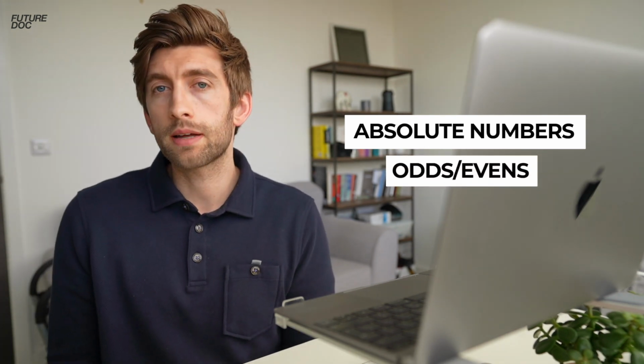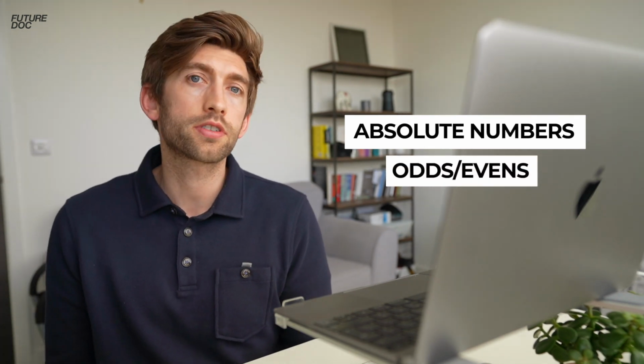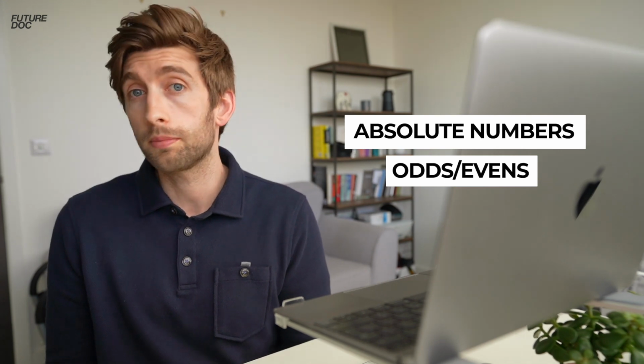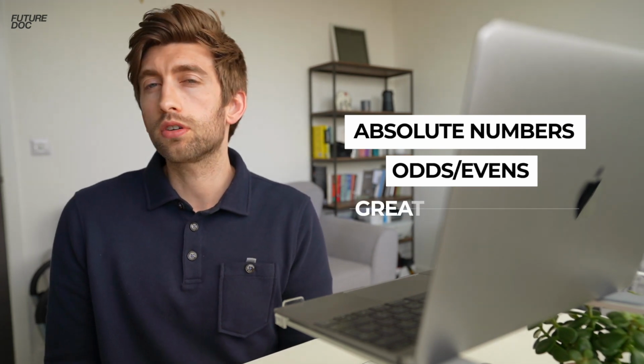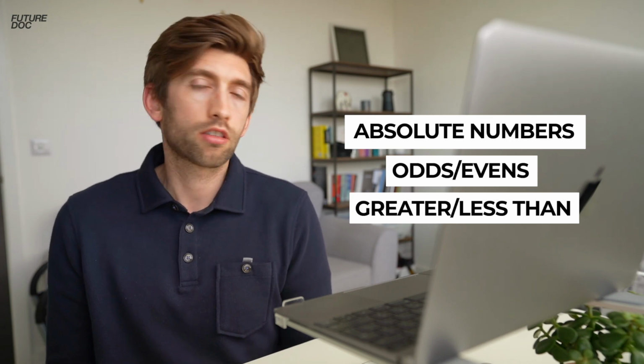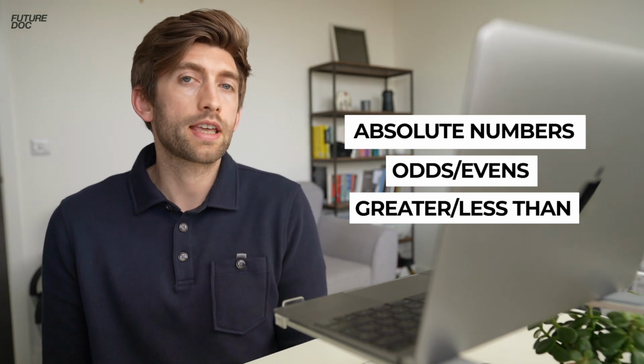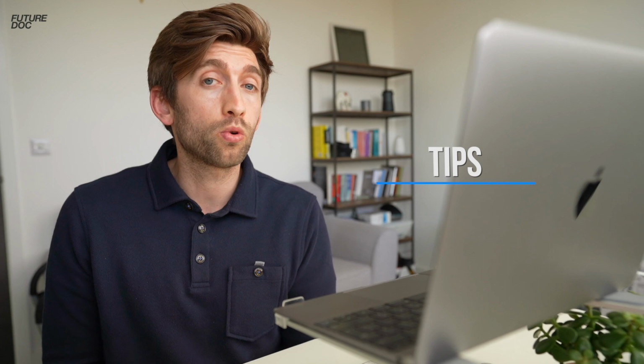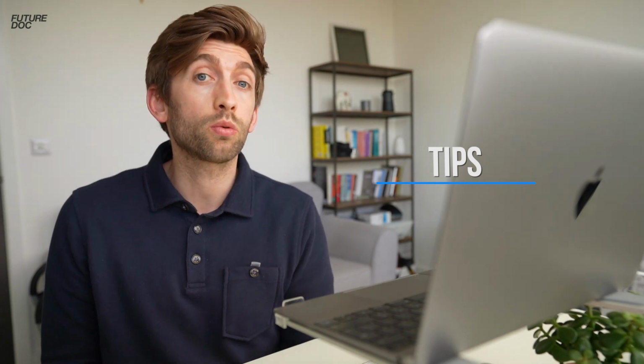So set A, for example, might have an even number of circles, whereas set B has an odd amount of circles. And then very rarely you can get less or more than. So set A might have less than 3 circles in each box, whereas set B might have more than 3 circles in each box. So let's go through some tips for these types of questions, and then I will talk a bit more about the more nuanced technique that will help you go faster.